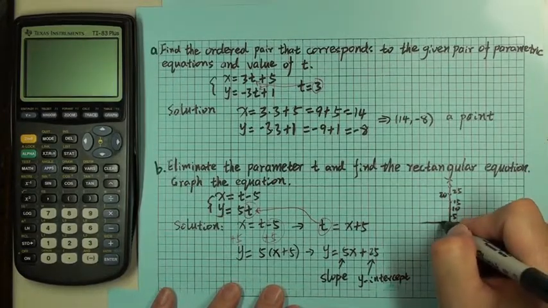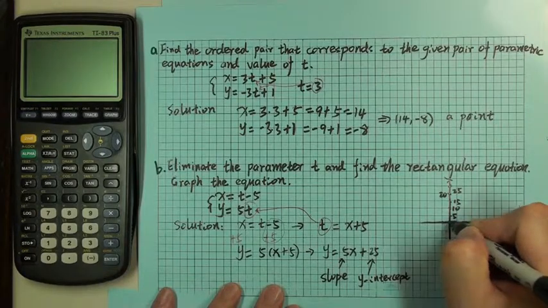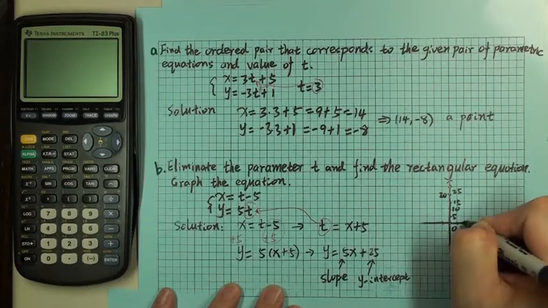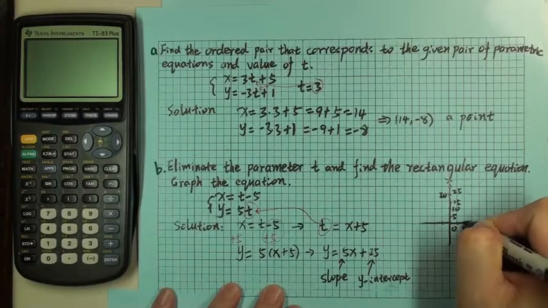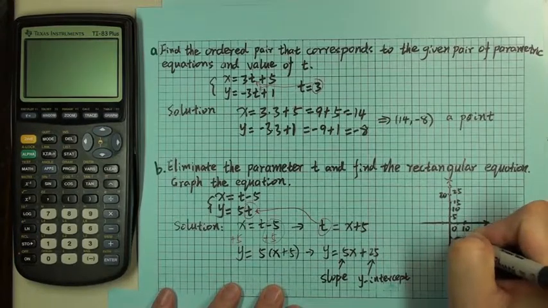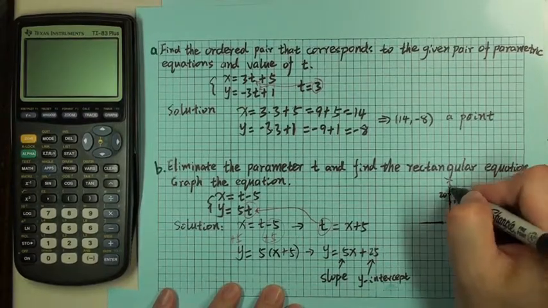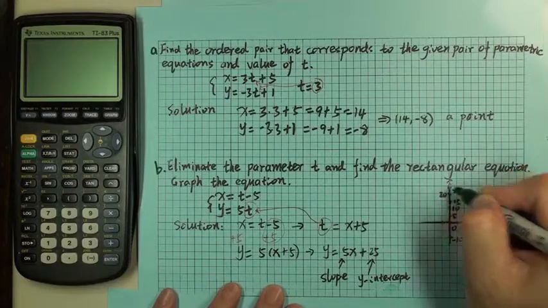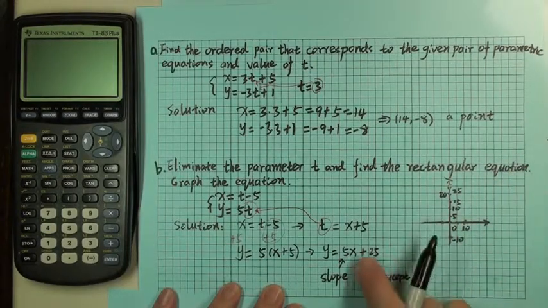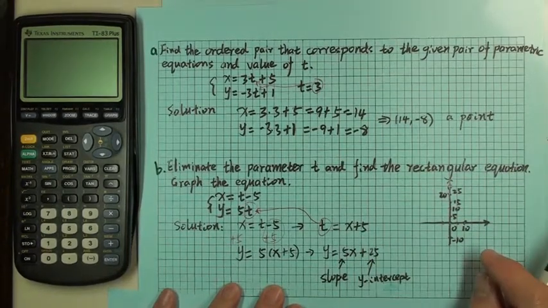Then here is negative, here is positive, so let me put 10 here and here let me put negative 10. So at this point, x is 0, y is 25.